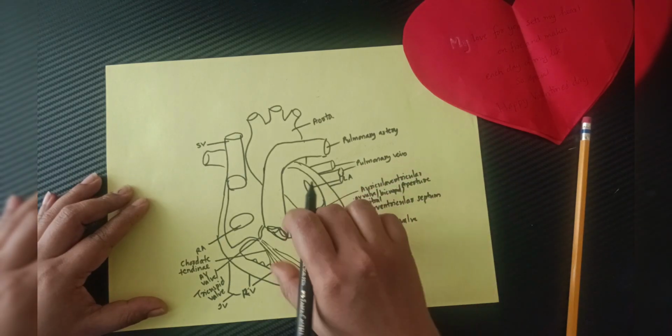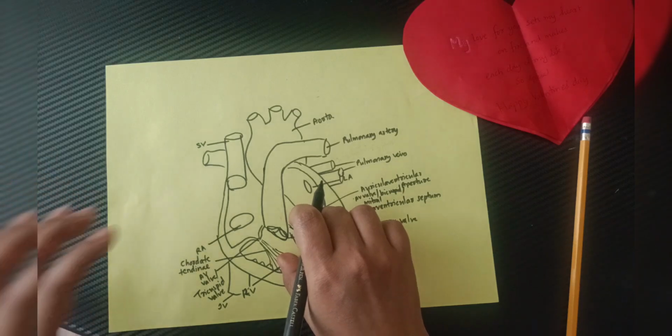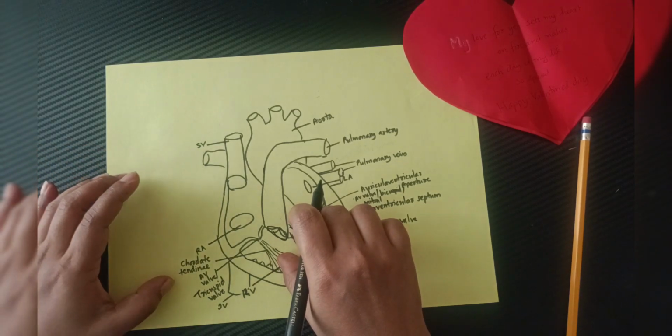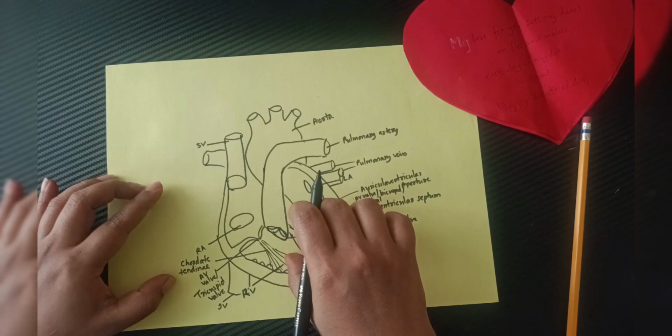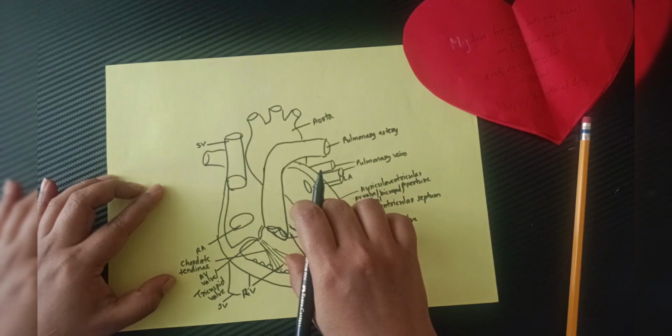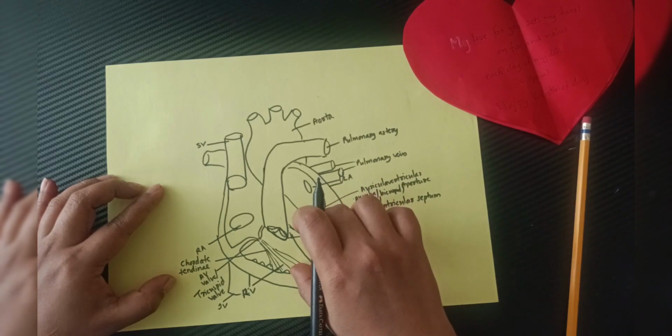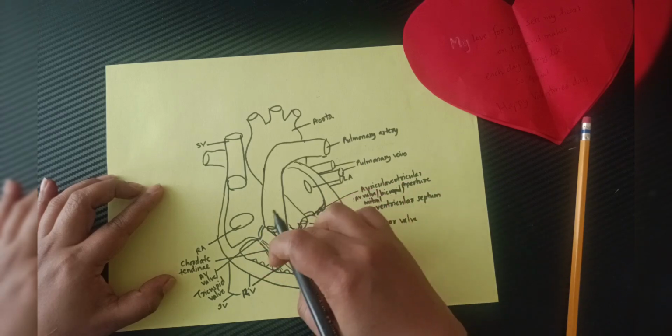While receiving the blood, the four chambers are in a relaxation mode. This condition is called joint diastole.